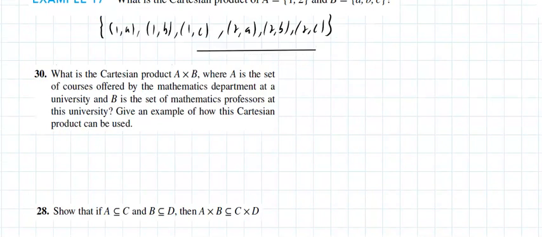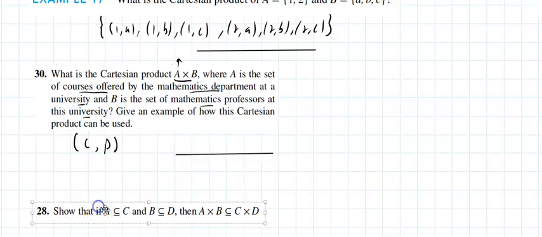And if I look at number 30, what is the Cartesian product A cross B, where A is the set of courses offered by the mathematics department at a university, that's A, courses. B is the set of math professors at the university. So here, by definition, C for courses, P for professors. This will be the set of the possible teaching assignments for the mathematics department. Which course is taught by which professor.